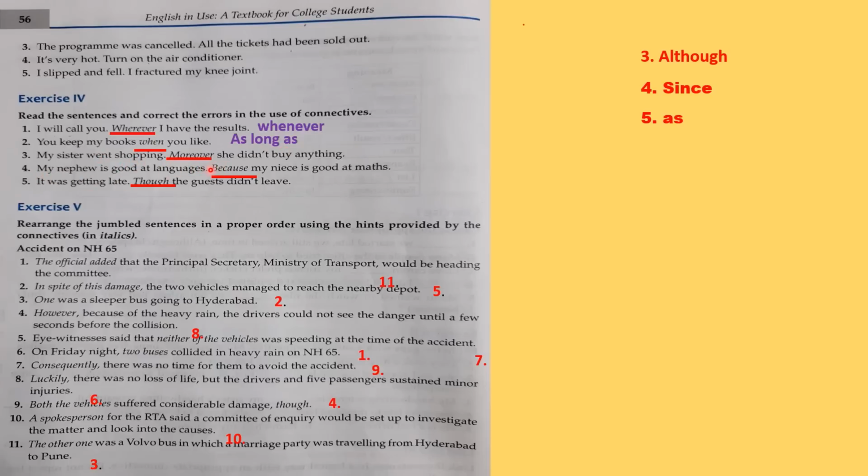My sister went shopping. Moreover, she didn't buy anything. But she didn't buy anything. This is a contrasting idea, that's why we have to use but. My nephew is good at languages because my niece is good at maths. The wrong connective. So the right connective is whereas. My nephew is good at languages, whereas my niece is good at maths. It was getting late, though the guests didn't leave. And the right connective is but.